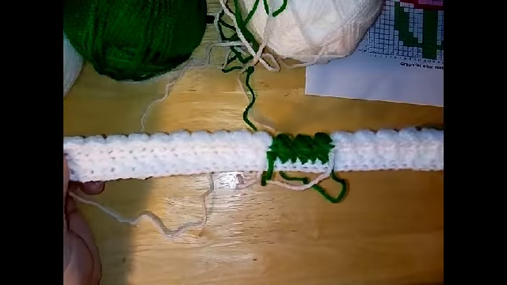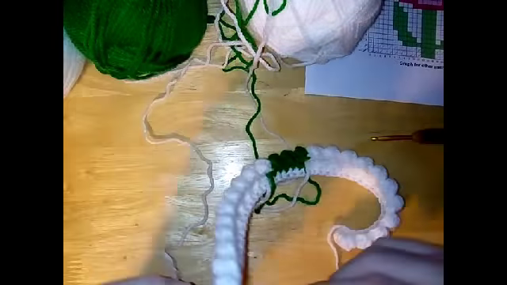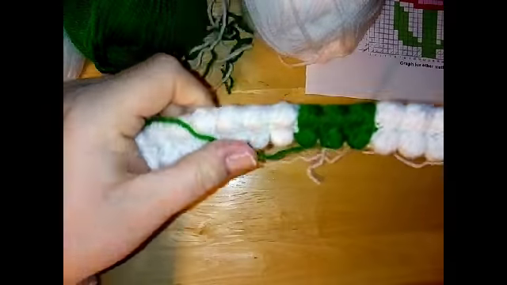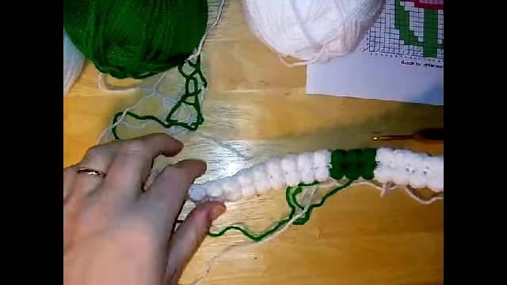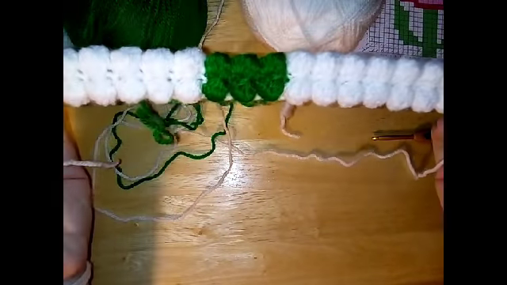Okay, row 2 of bobbles is finished. Let's flip it over and you can see, there we go.